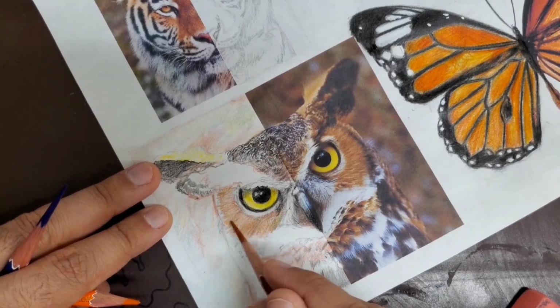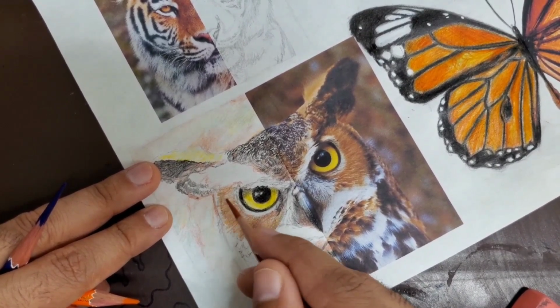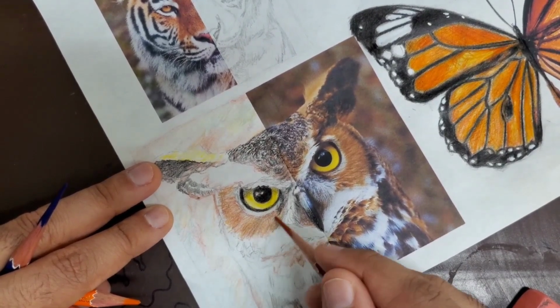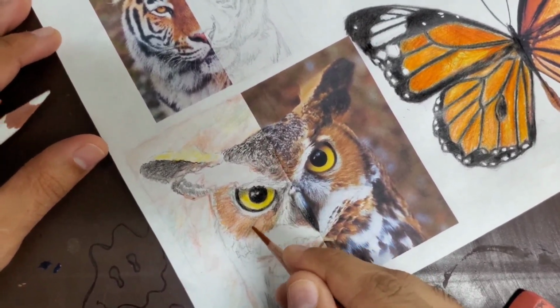The little details: try to keep that area around the eye white, and you could see the combination of colors I'm using here for these brown feathers around the eye beyond that white area.